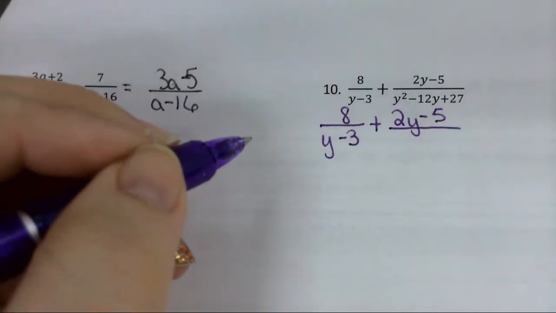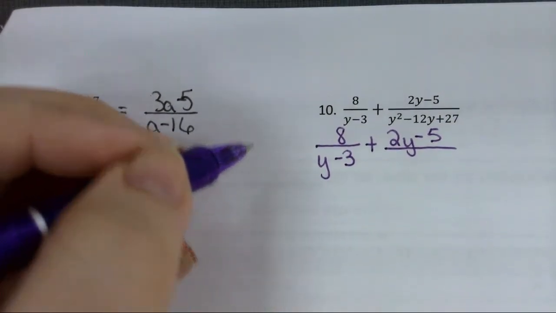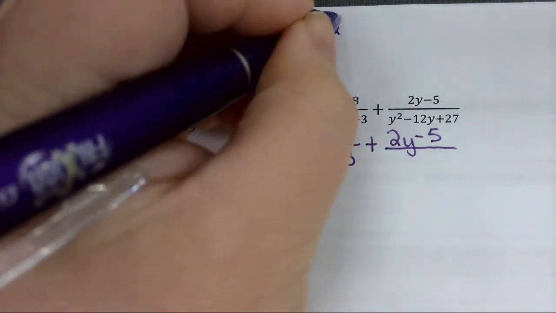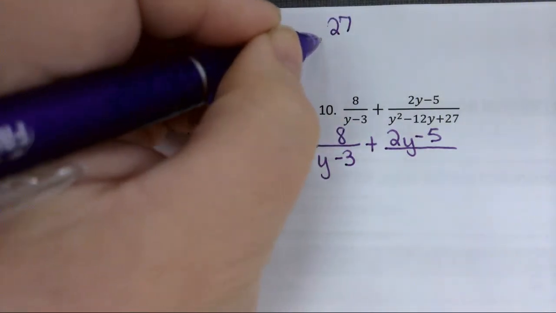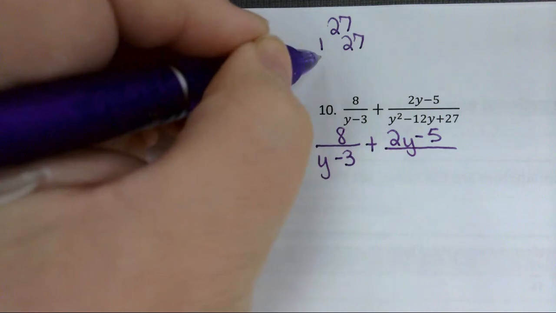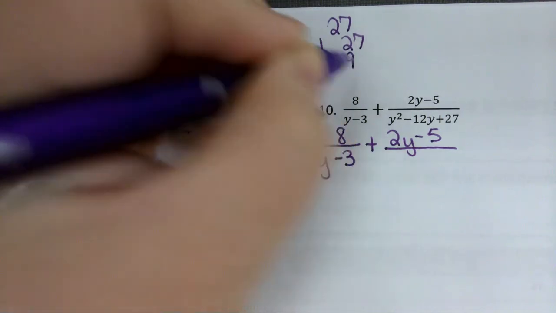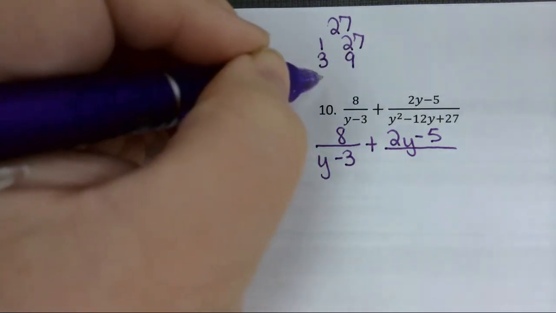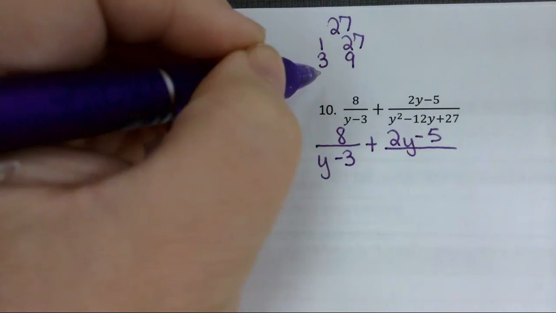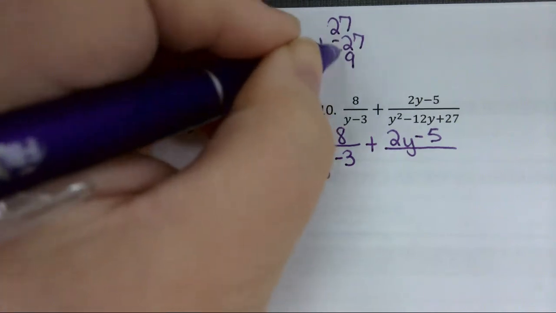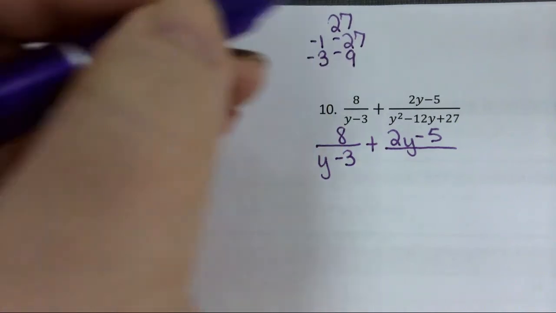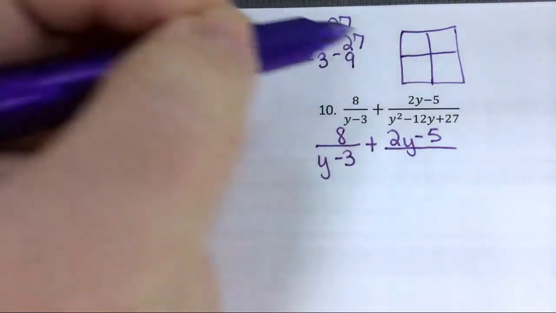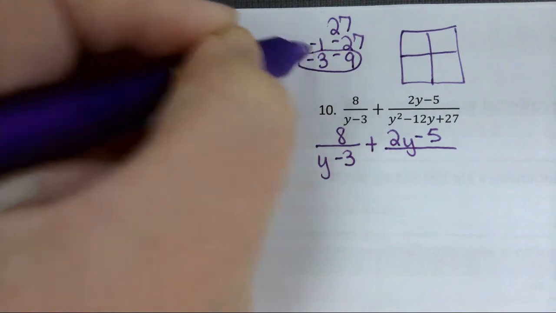So I'm going to do that up in the margin above here. A times C is 27. Factors of 27, 1 and 27. 2 doesn't work, but 3 and 9 do. And those are the last factors. We want it to multiply to be a positive and add to be a negative. So 2 negatives. And we'll need to use negative 3 and negative 9.